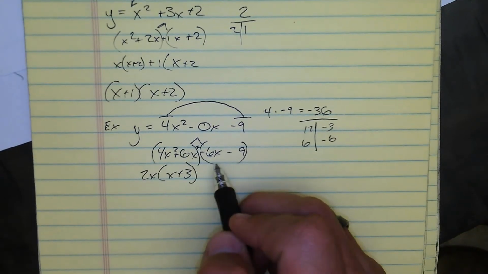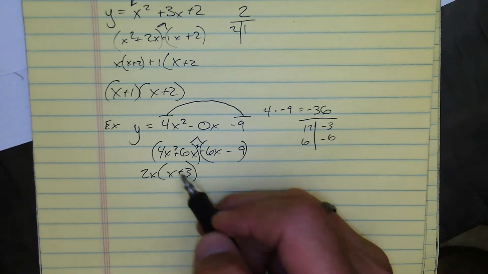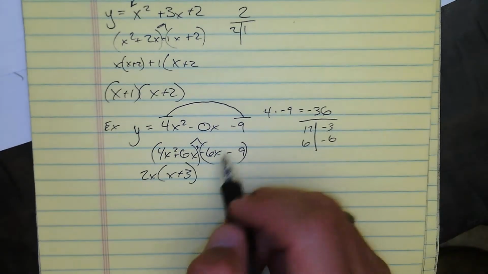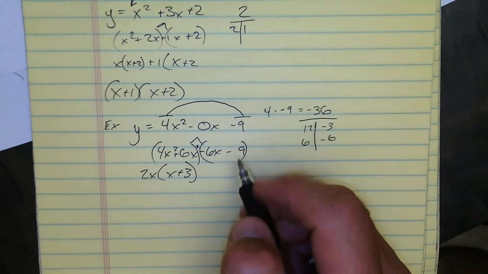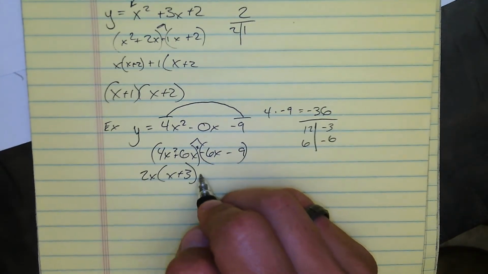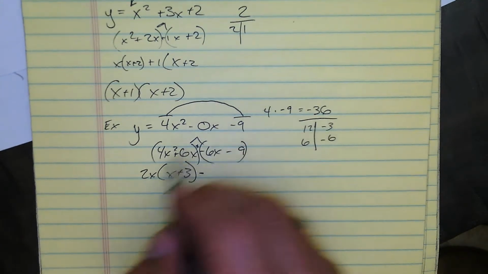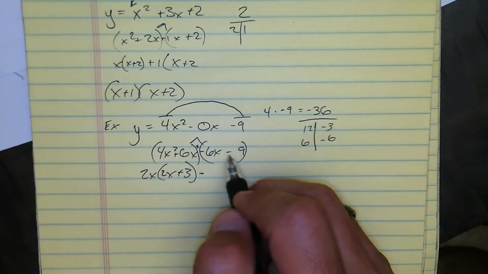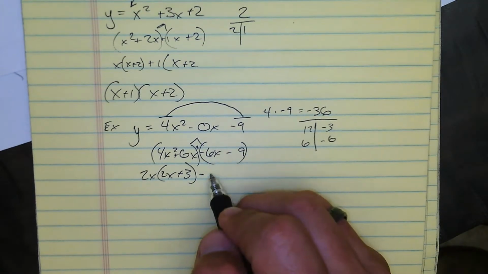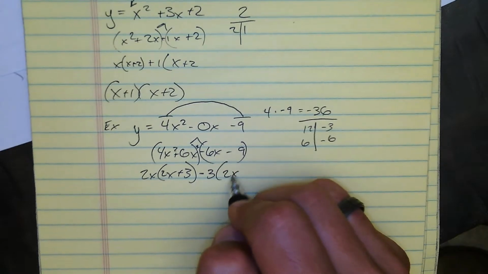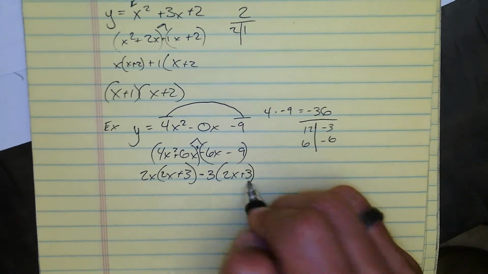Here we need to make negative 6x minus 9 equal to 2x plus 3 by factoring a number out. 2x plus 3 is positive, so we need to factor a negative term out to make everything positive. So we factor out a negative 3, and we'll be left with positive 2x plus 3.